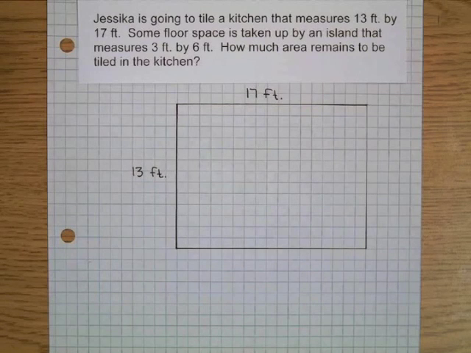Lesson 10-1, Example 4. Our objective here is to use our understanding of finding the area of rectangles to solve problems. And here we have a problem. Jessica is going to tile a kitchen that measures 13 feet by 17 feet. Some of the floor space is taken up by an island that measures 3 feet by 6 feet. And we want to know how much area remains to be tiled in the kitchen.